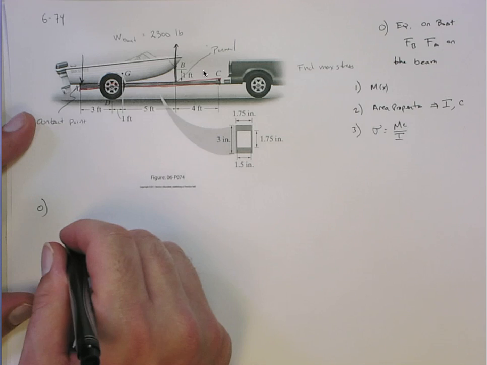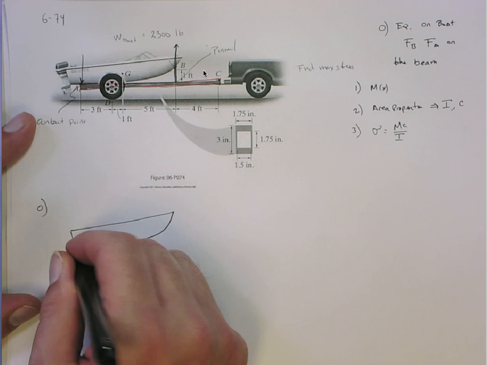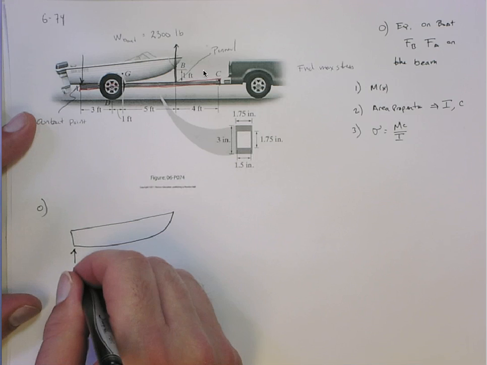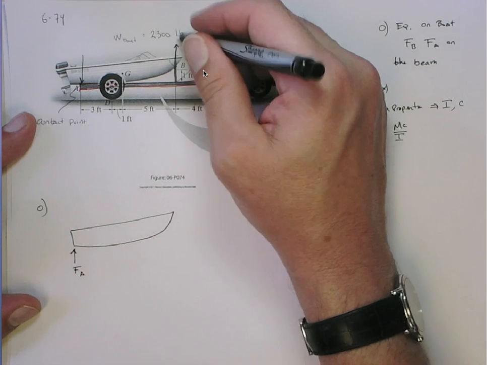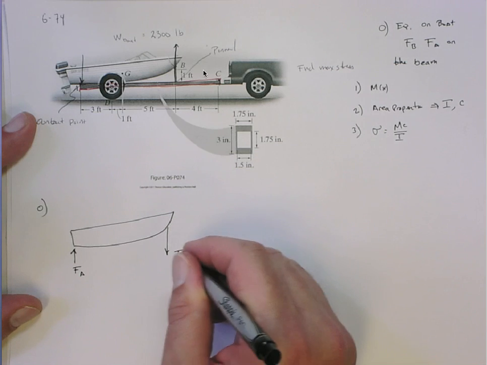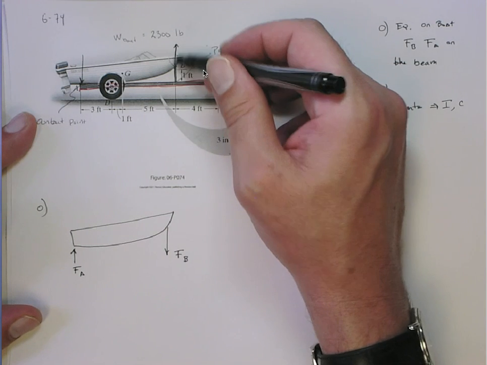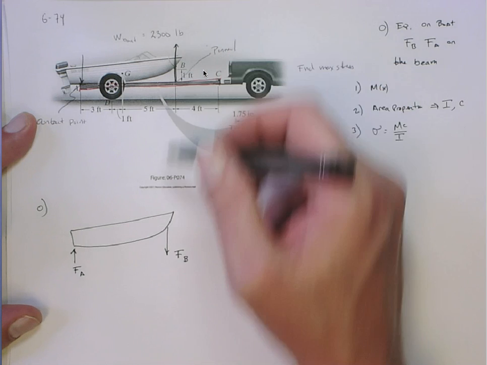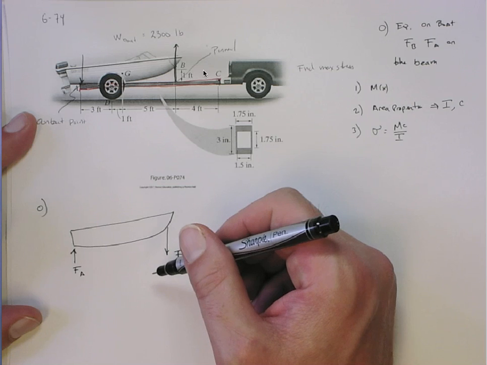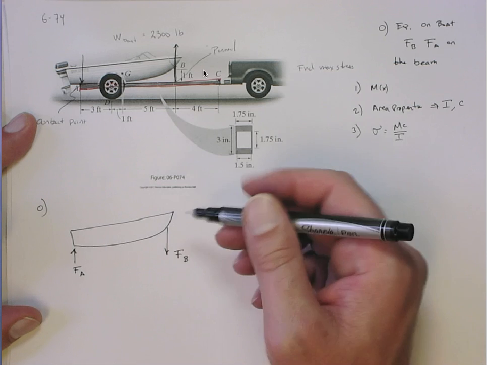So if we look at the boat, let me try to draw a boat. Here's the boat. So acting on the boat, we've got this force A. And since I drew this going upward, this would actually be a downward force at B. Again, it doesn't really matter which way you draw it. These I've drawn here, these are the forces on the beam. So the forces acting on the boat are equal and opposite. And, if B turns out to be in compression, obviously it'll just flip signs.